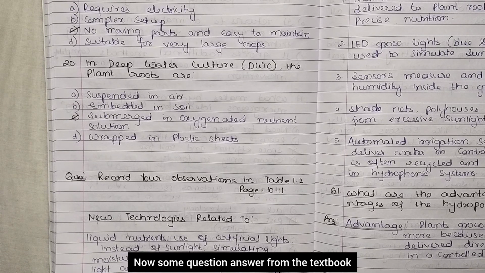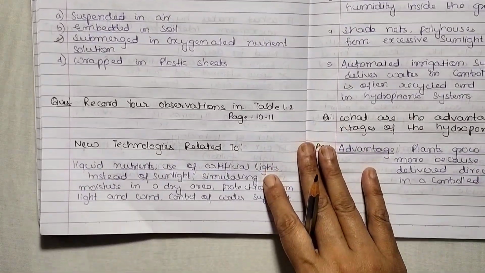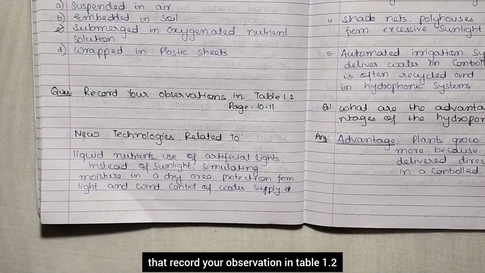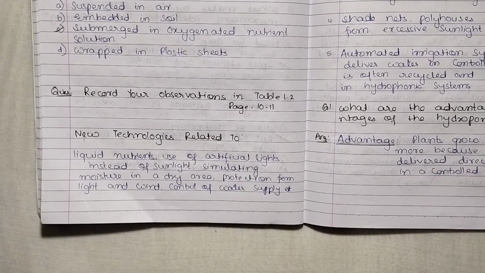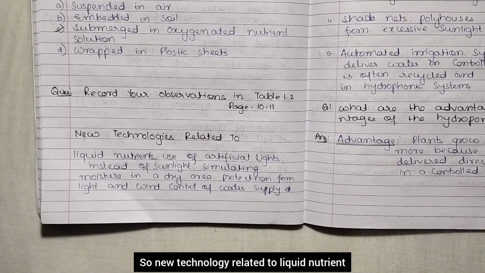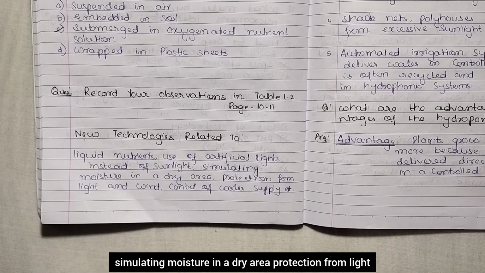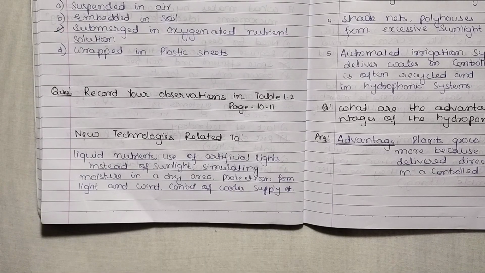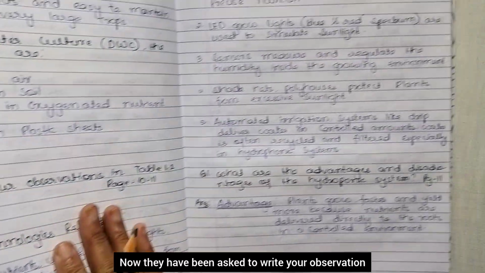Now some question answers from the textbook also. Page number 10 and 11. It has been given that record your observation in table 1.2. So new technology related to liquid nutrient, use of artificial light instead of sunlight, simulating moisture in a dry area, protection from light and wind, control of water supply. Okay. Now they have asked to write your observation.